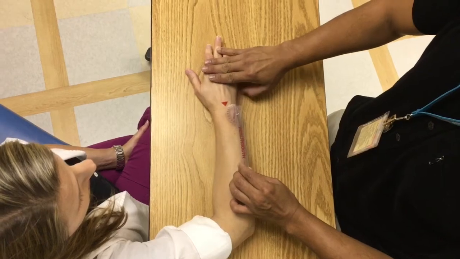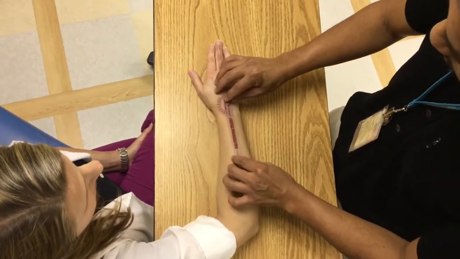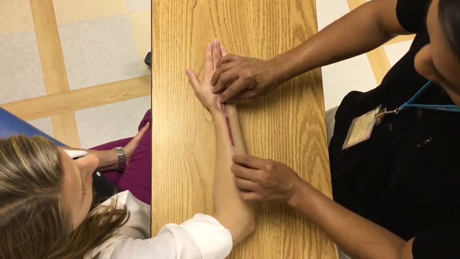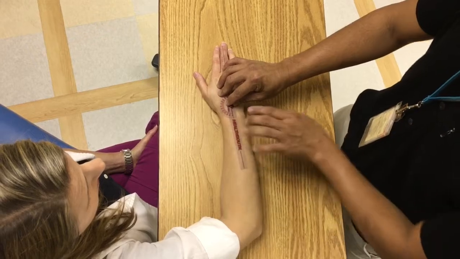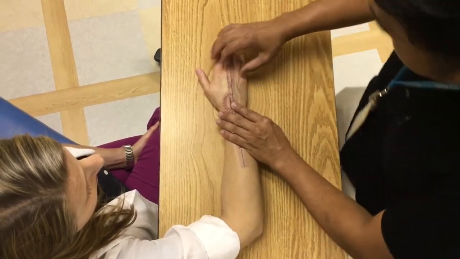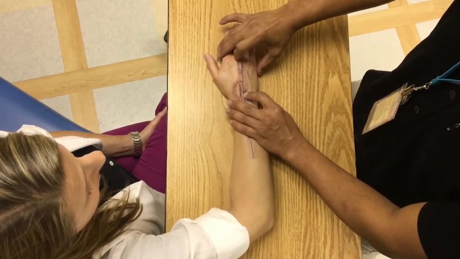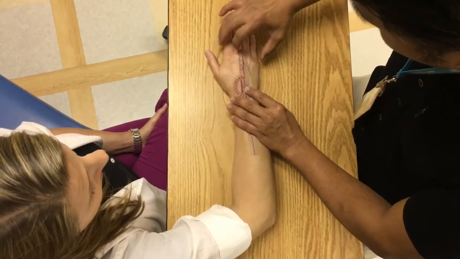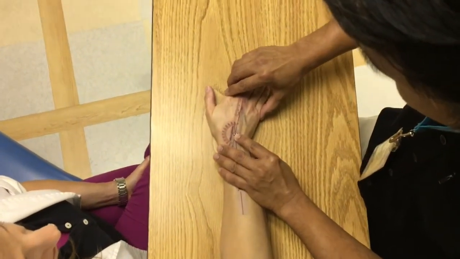Okay, relax. All right, so let's put the goniometer on the capitate and align it towards the lateral epicondyle, the non-moving arm. And then let's start with the ulnar deviation first. Stephanie, go ahead and turn your hand towards me.